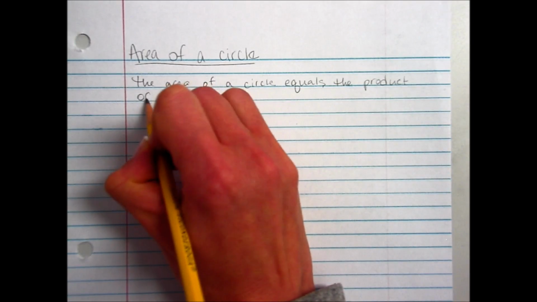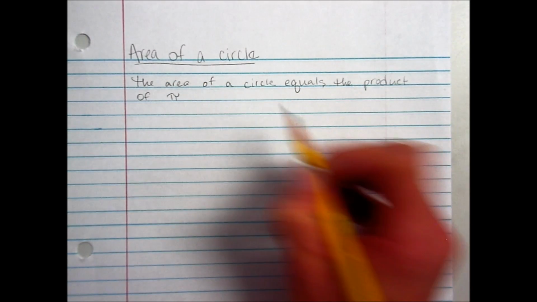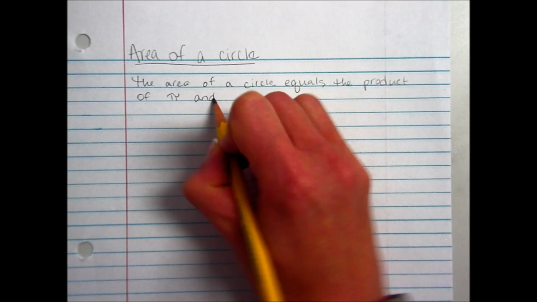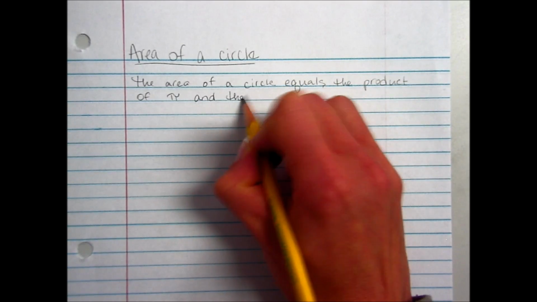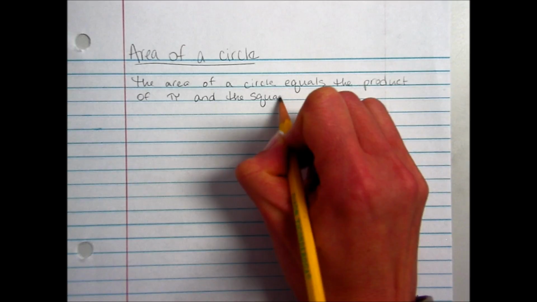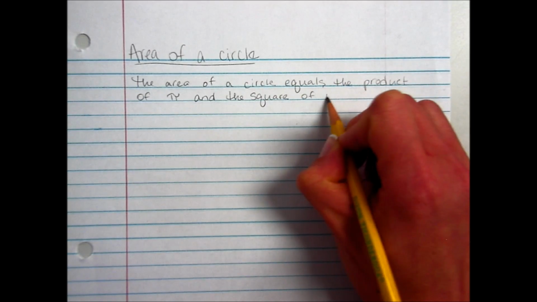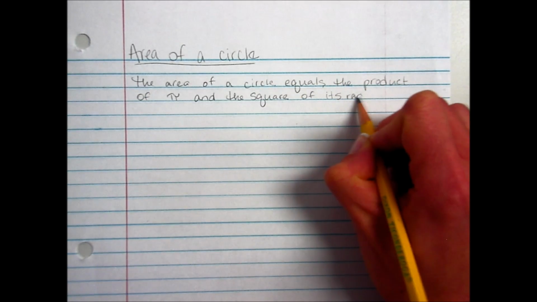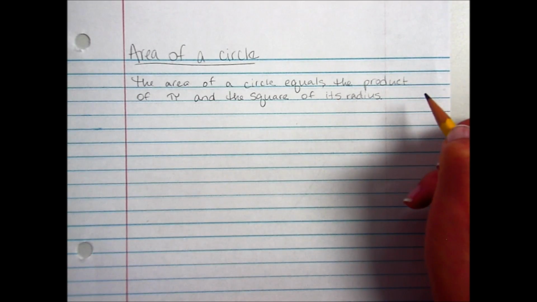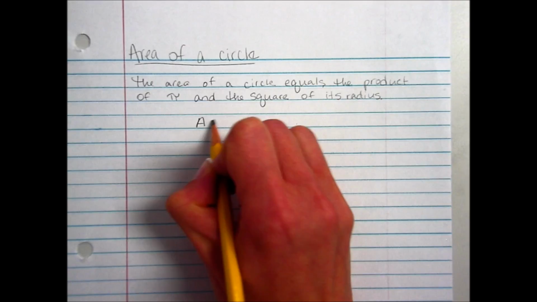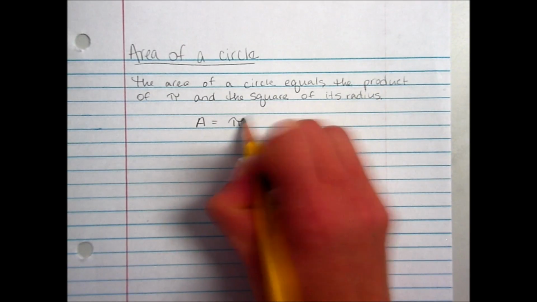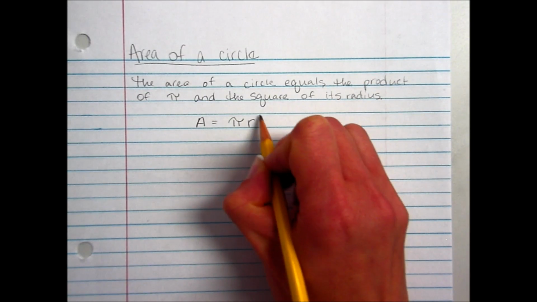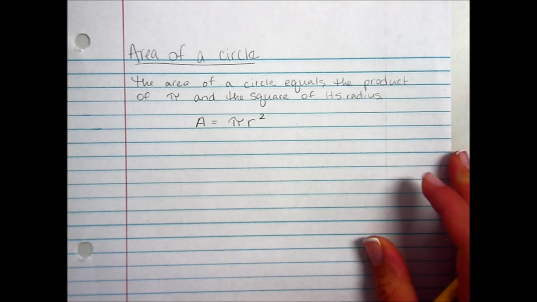The product of pi and the square of its radius. So area equals pi r squared.